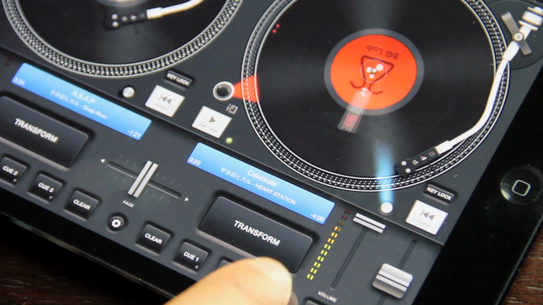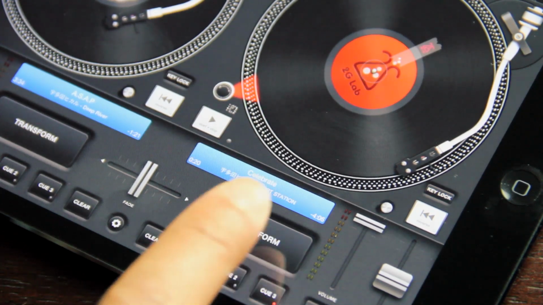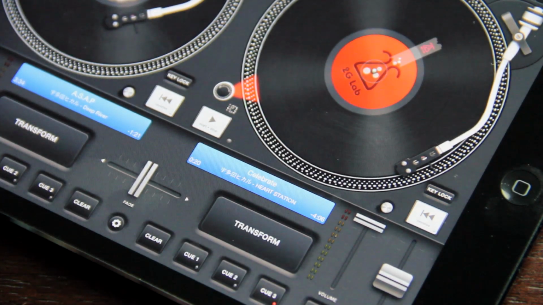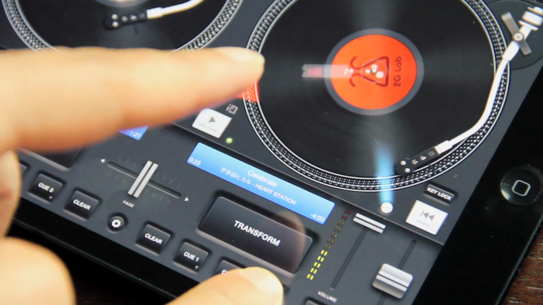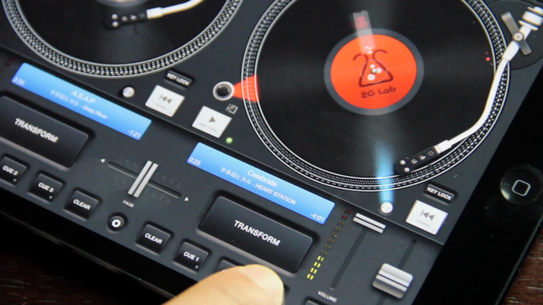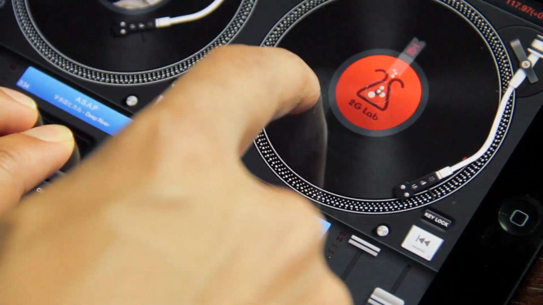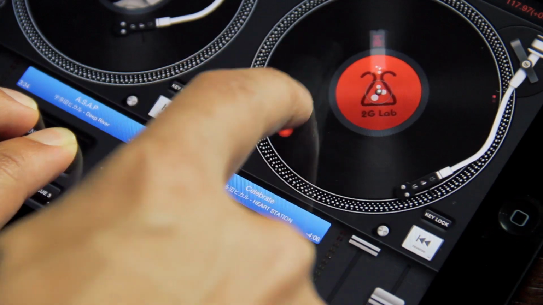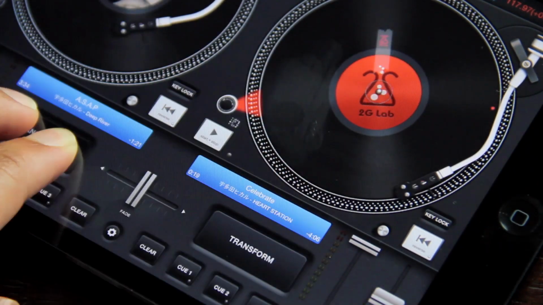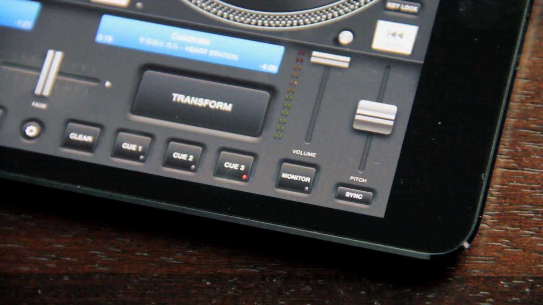So now I'm going to try to mix it up a bit using the transform button. You can actually assign specific actions to this button. You can make it mute the source, or you can make it punch in the source. So let me just show you what I mean here. Yeah, okay, it wasn't the greatest example, but you get the point.